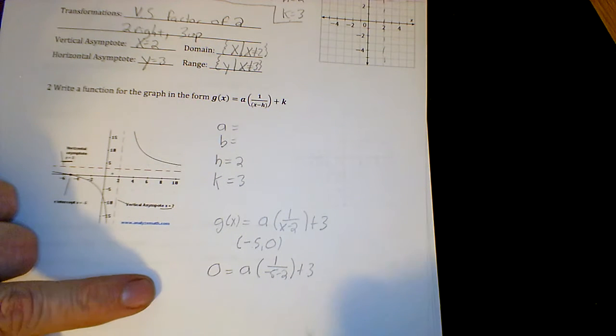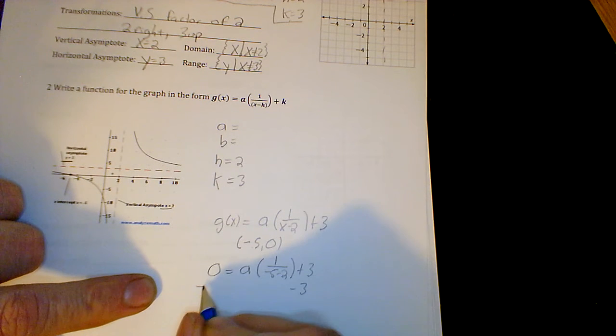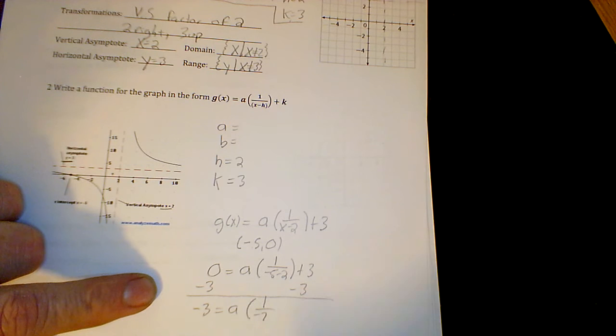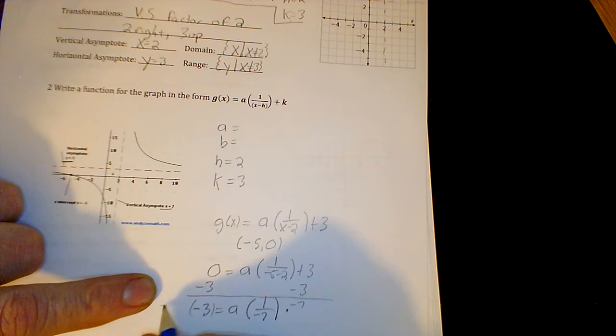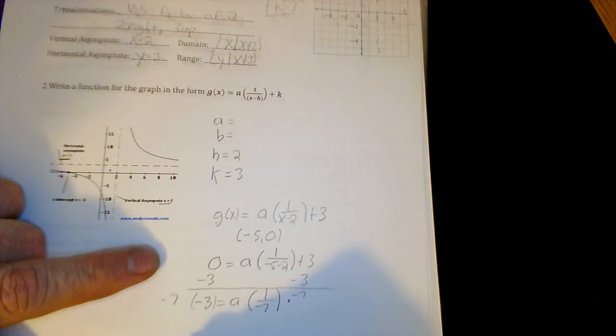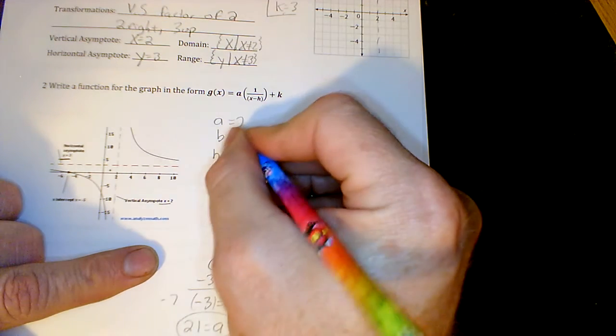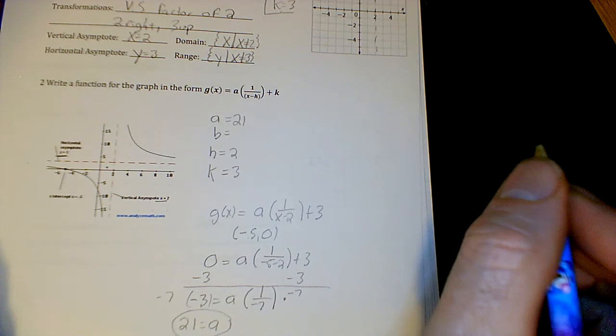I think we're getting a fractional a by the look of things. So if I subtract 3 from both sides, we can simplify. I got negative 3 equals a times 1 over negative 7. That's negative 5 minus 2. Then I multiply both sides by negative 7. It's not really fractional, right? Negative 7 times negative 3 is 21 equals a. And we're done. I'm going to plug that in for a.